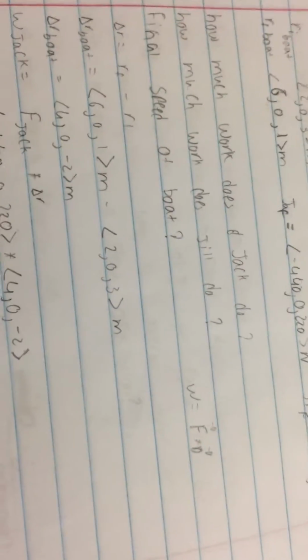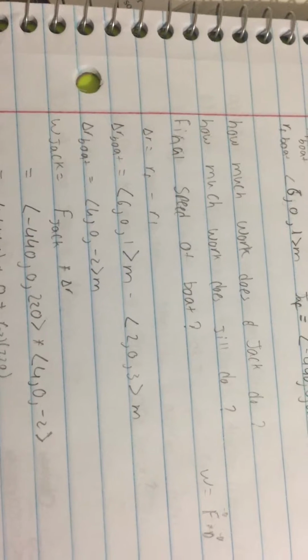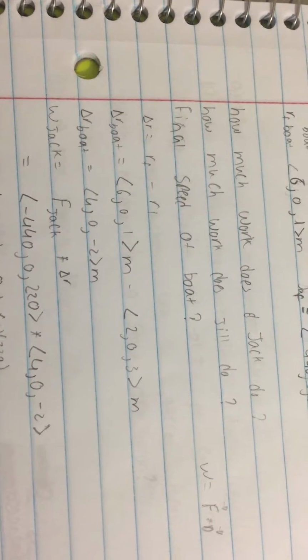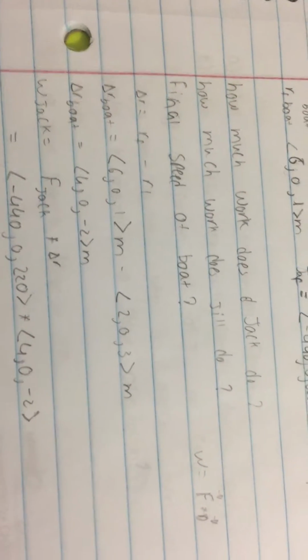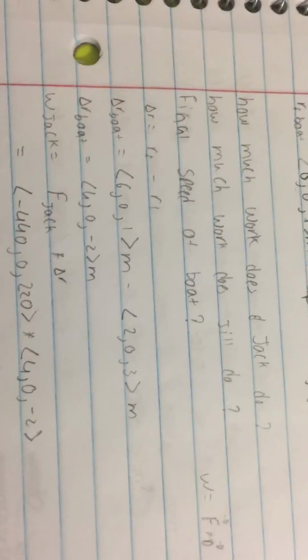So work equals force times distance. The distance represents the displacement of the object. If the displacement is 0, then there's no work done. That's the common analogy: when you try to lift a heavy object, even though you're putting a lot of effort into it, if the displacement of the object is 0, no work is actually being done.